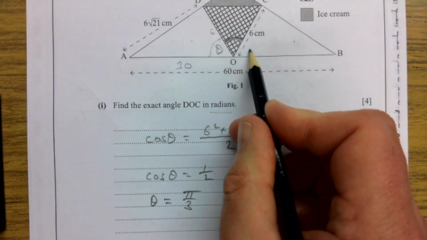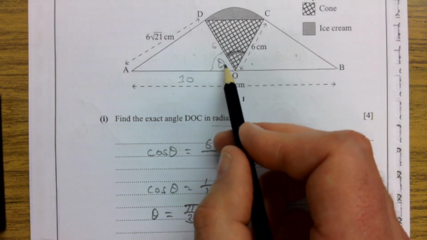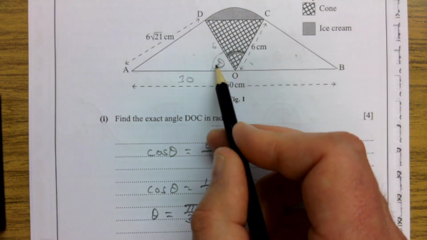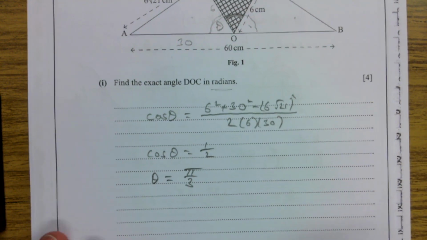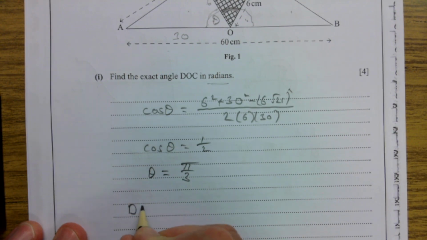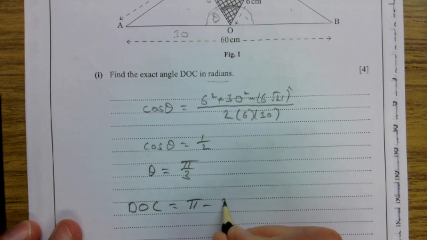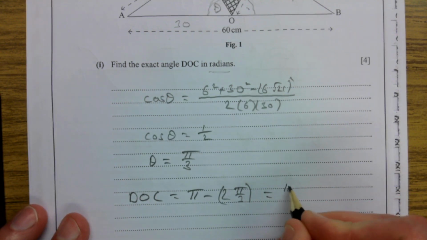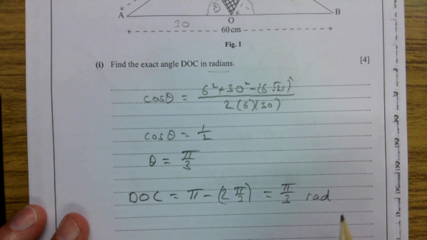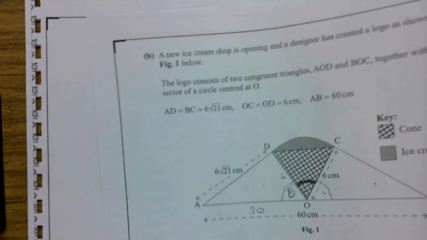So that's 60 and that's 60, which means that has to be 60 there. Sorry for talking in degrees whenever it should be radians, but people just find it easier. So that's pi over 3, that's pi over 3. 180 degrees is pi, so we're left then with a pi over 3. So what do we have? We have angle DOC is equal to pi take away 2 pi over 3, and that just gives us pi over 3 radians. So we know that angle in there now.